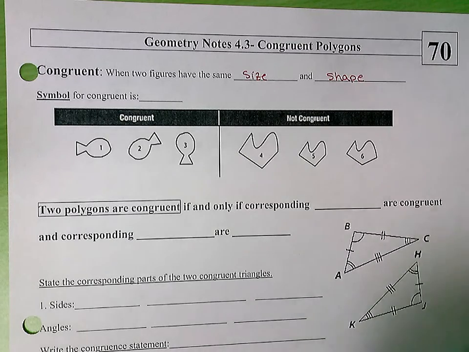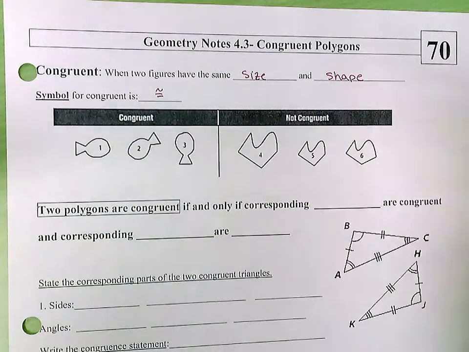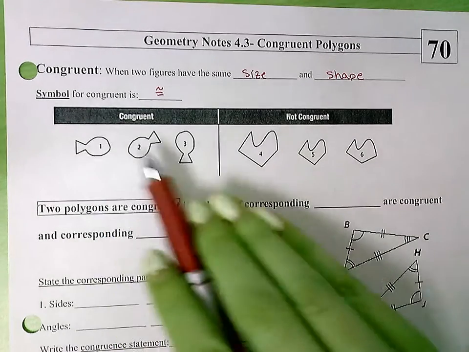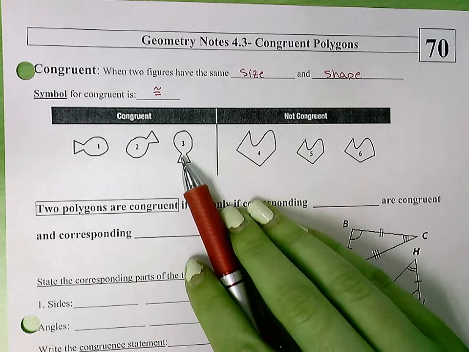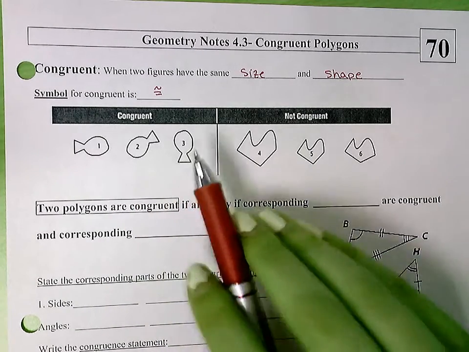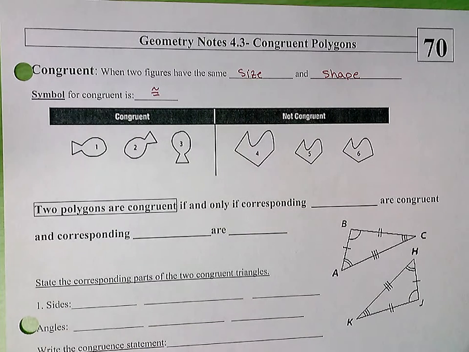The symbol for congruent, again, looks like this. So in that picture below there, we have these congruent shapes. They're all the same size, they're all the same shape. However, their orientation is a little bit different, which is fine. They can still be considered congruent.